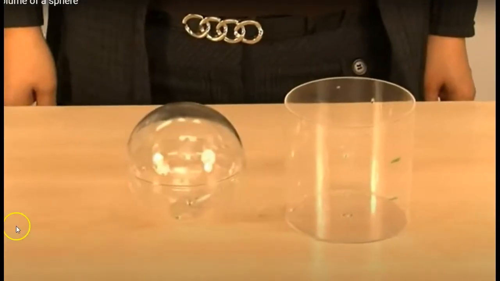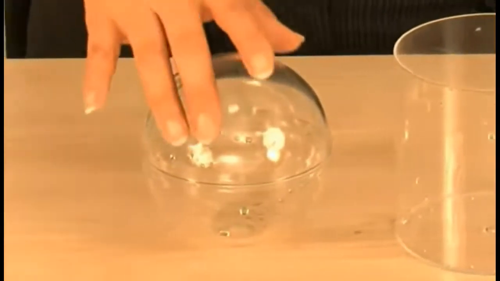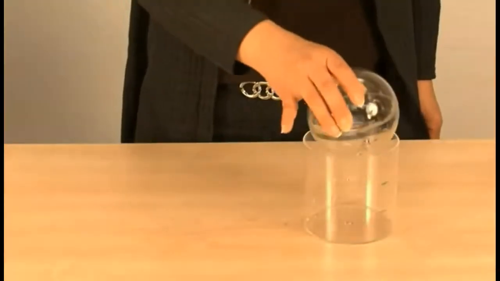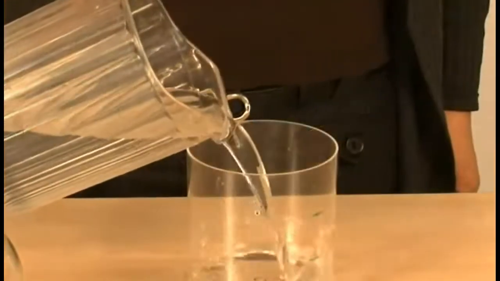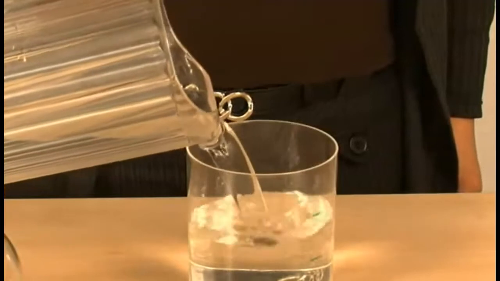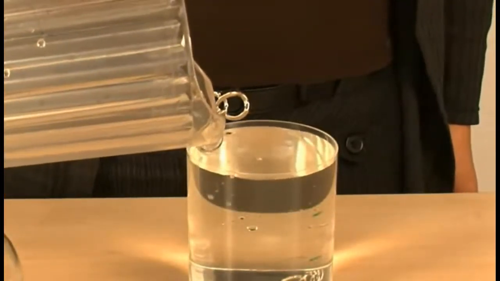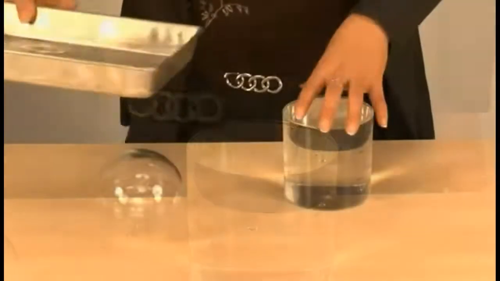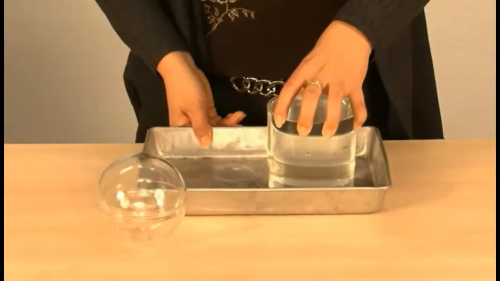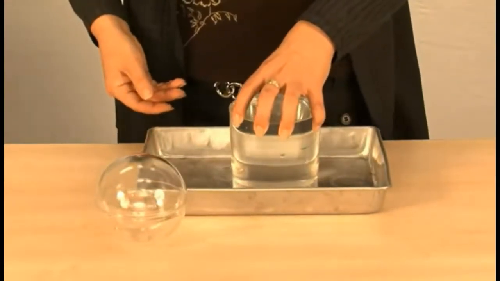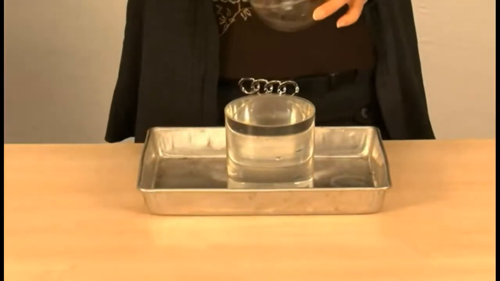This video will demonstrate the ratio of volume of a cylinder and a volume of a sphere. We have a cylinder and a sphere with the same height and diameter. Fill the cylinder with water and push the ball into the cylinder.